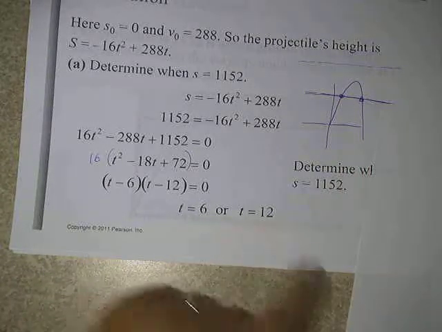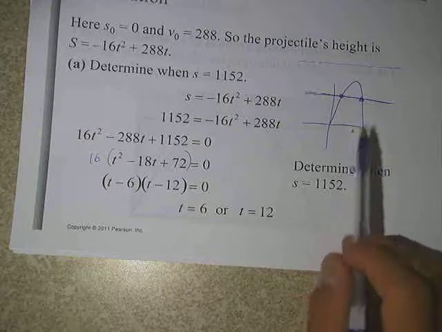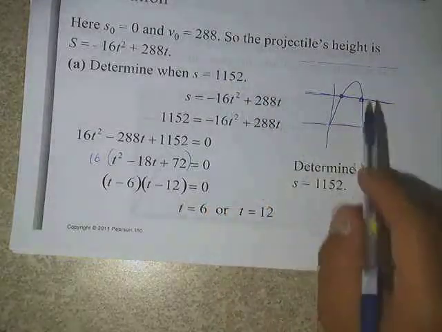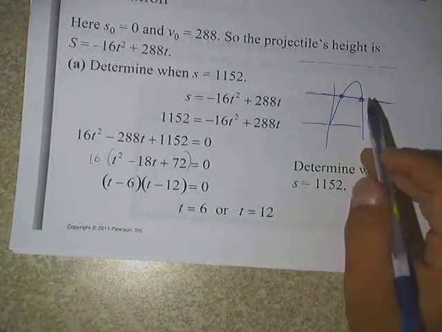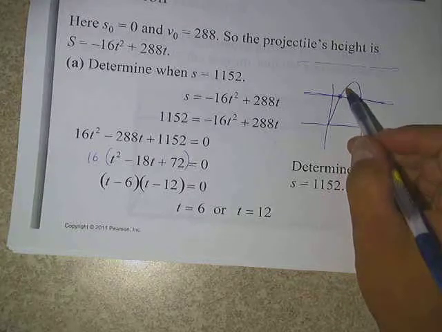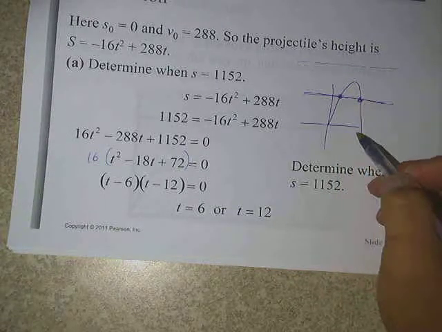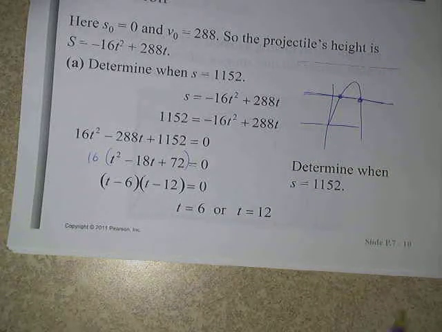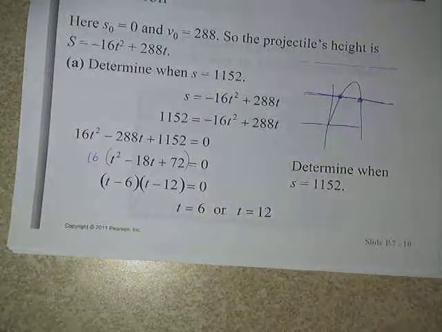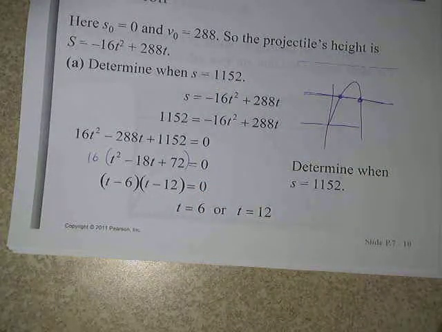And it also turns out that this one actually factors. And we can find the two answers are 6 and 12. Again, we can find them the same way with the calculator. And so time 6 and time 12 are going to be the times when this object is at 1152. And remember, it's there twice, physically, because it's going up and it hits 1152, and it's going to hit 1152 again when it comes down. Fair enough?